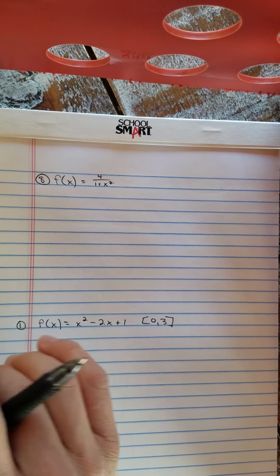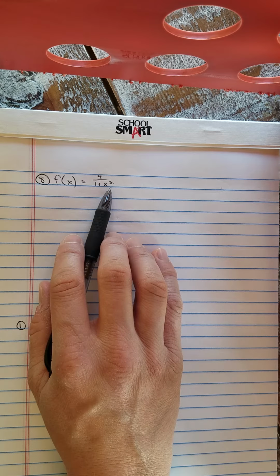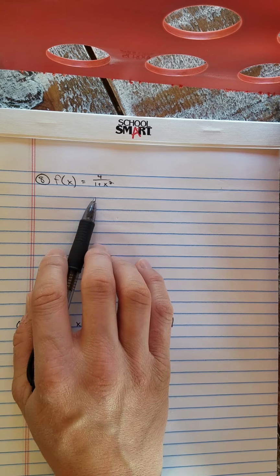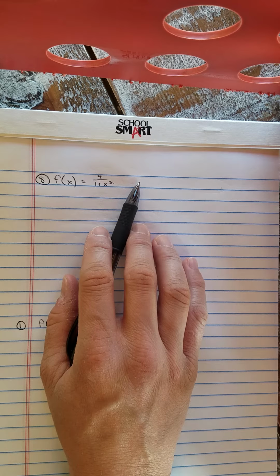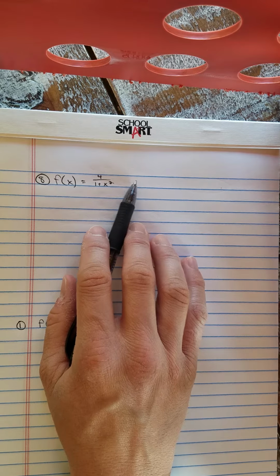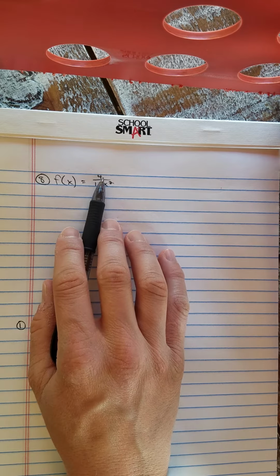Number 8 is the function f of x equals 4 over 1 plus x squared. Technically speaking, anytime you have a fraction, you could move the denominator up with the numerator and turn it into a chain rule problem. The times you don't necessarily benefit from doing that is when there's an x in the numerator, because then you turn it into a really ugly product rule, and it's probably better off if you just leave it as a quotient to start.